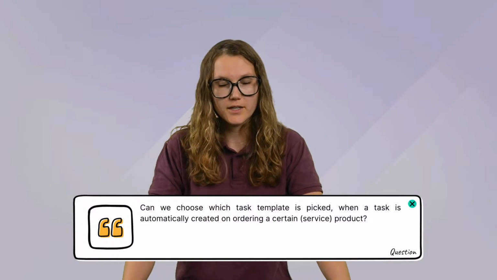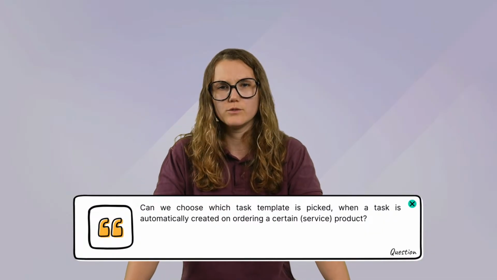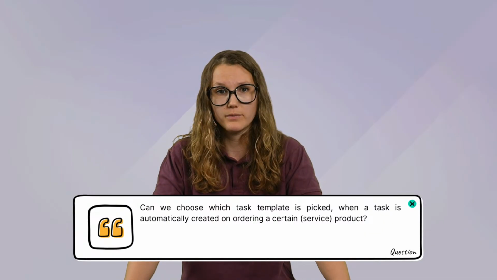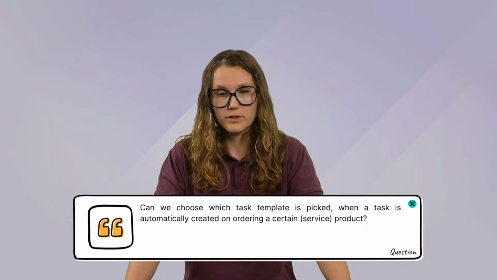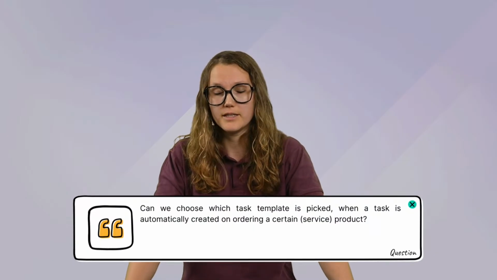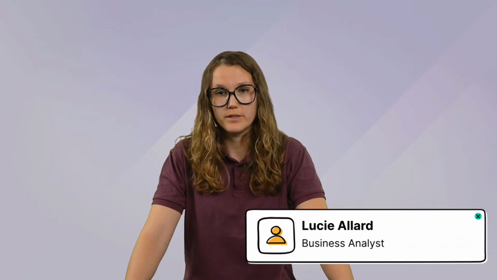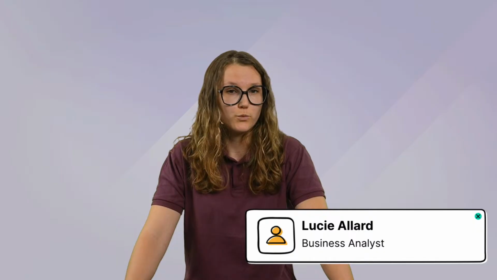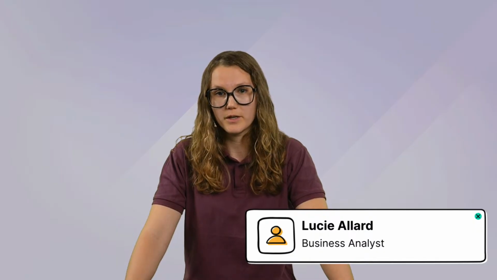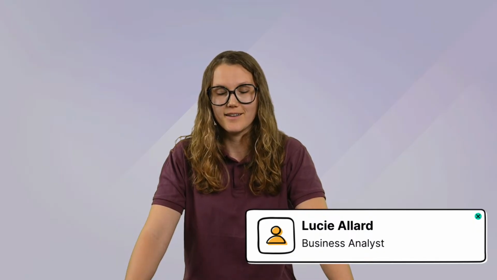And we will have a last question here from Koen. Can we choose which task template is picked when a task is automatically created on order? So here, I don't think that you will be able to choose the task template. Basically, it's the task template configured on the service that will be taken automatically, but we could still improve that feature if we see an interesting added value in it.